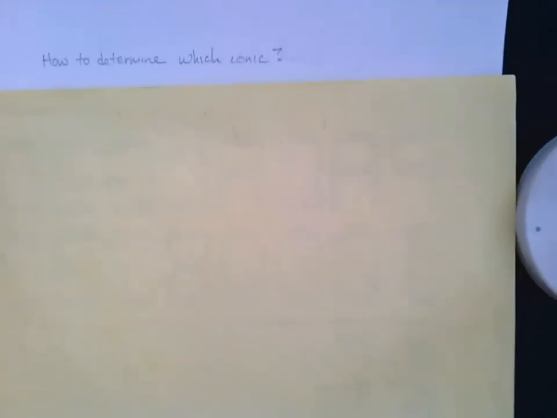When we learn these section by section, we always know which type of conic we're dealing with before we even get started. But, of course, on a test, it's all going to be blended together. So how do we determine which conic? So let me begin with the circle. That was the first one we learned.